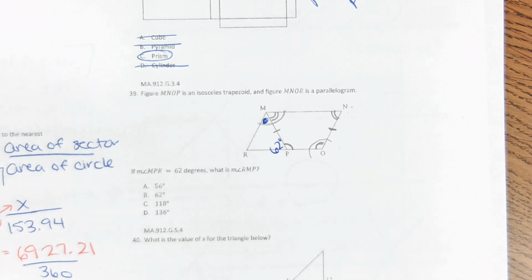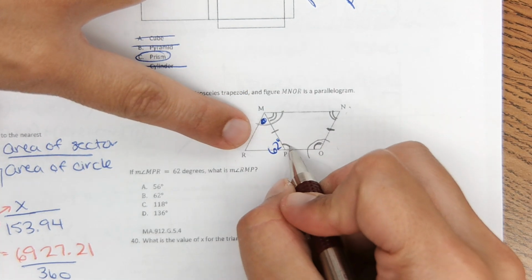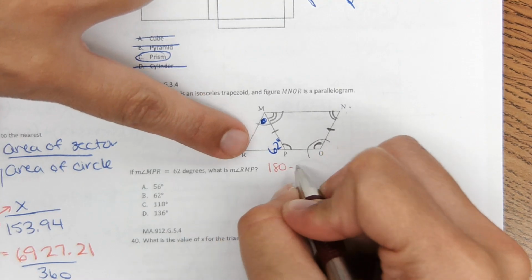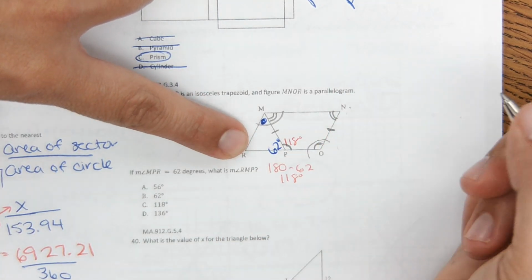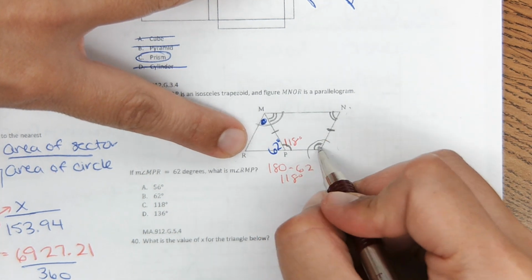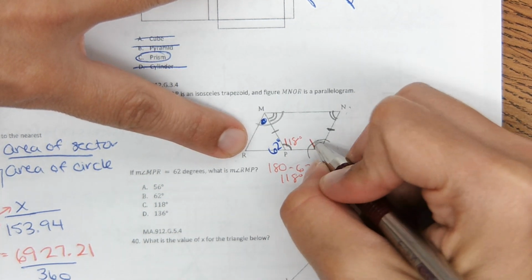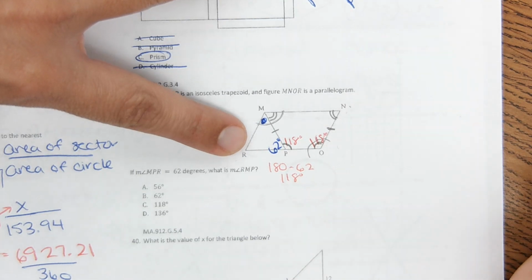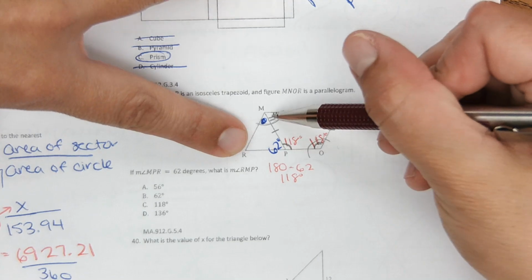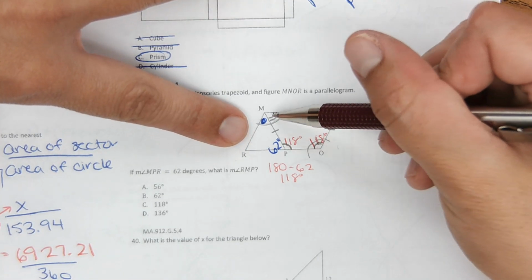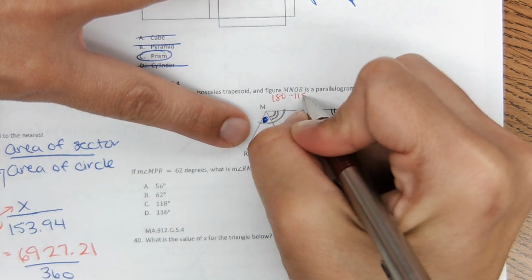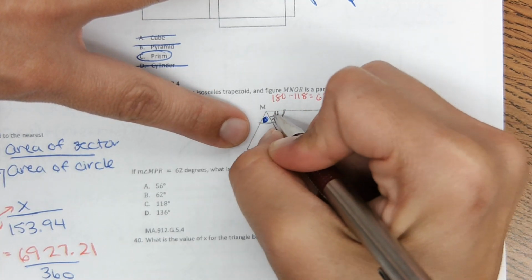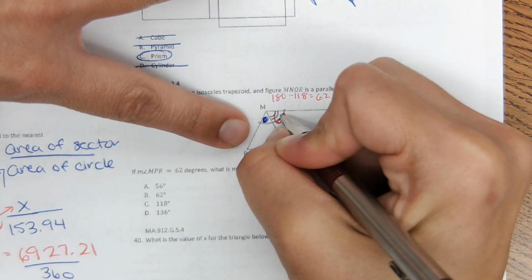Okay, so one piece at a time, like it said, I'm piecing together a puzzle. These are a linear pair, so I can do 180 minus 62 to get 118 degrees for this angle right here. And then because the base angles of this trapezoid are the same, this would also be 118 degrees. And then in a trapezoid, the consecutive angles are supplementary. So to find this angle, I can do 180 minus 118, which equals 62. So this angle is 62 degrees right here.